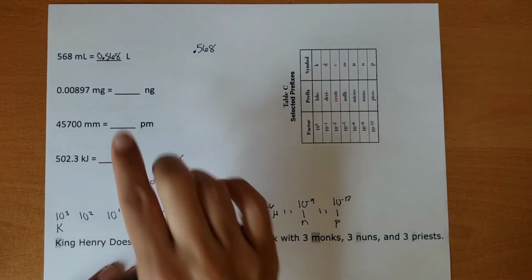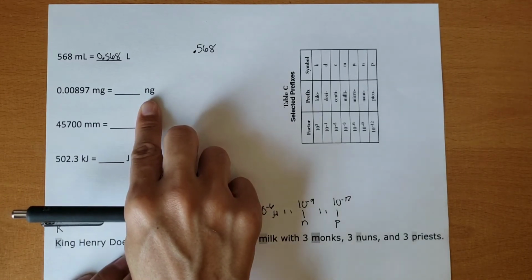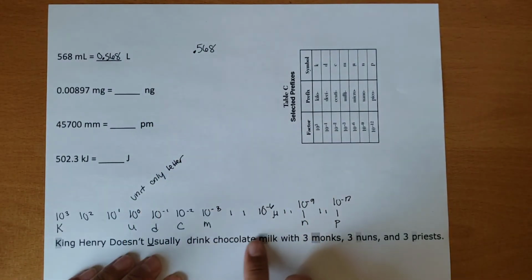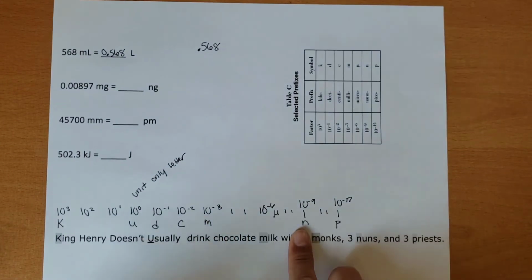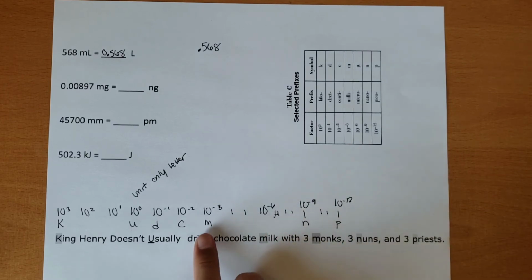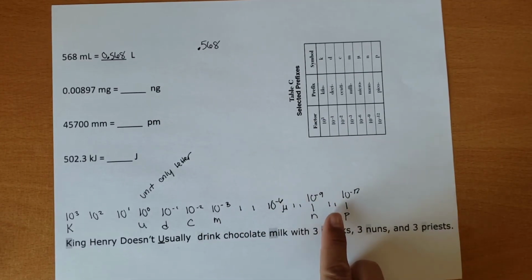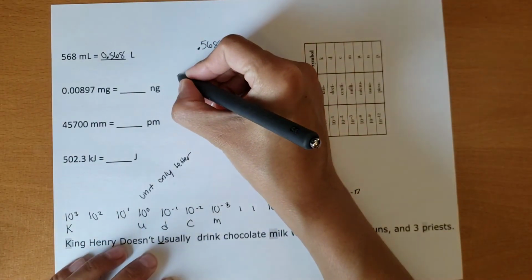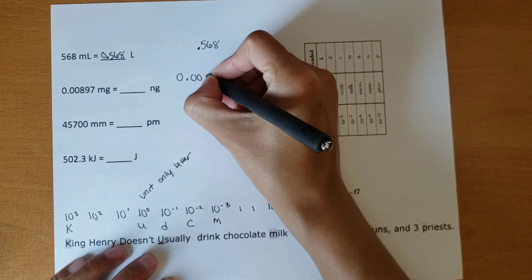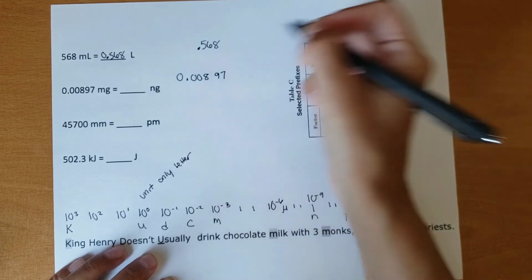Let's do some more. So here we have milli, and we want to convert to nano. So what I can see is that milli is 10 to the negative third, and nano is 10 to the negative 9. So to move from milli to nano on my number line, I need to move to the right. And I will need to move 6 spaces. So I need to move my decimal 6 spaces to the right. I'm going to write down the original number first. And then I'll start moving my decimal.